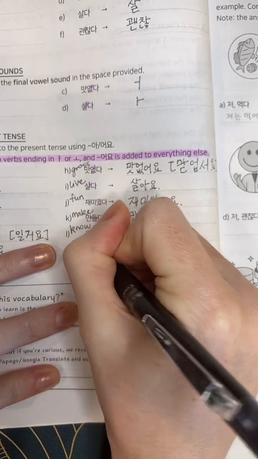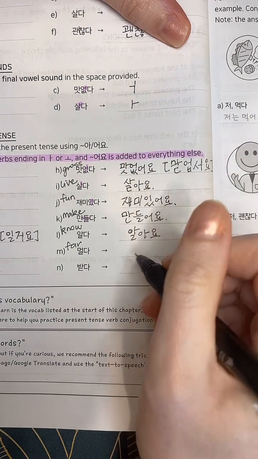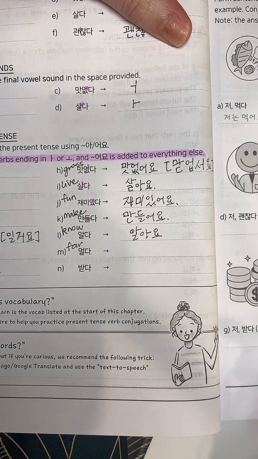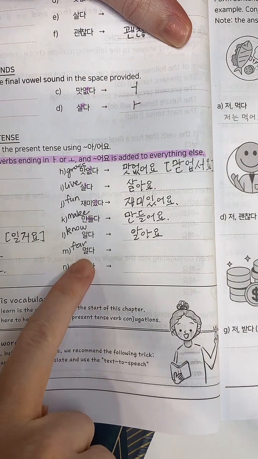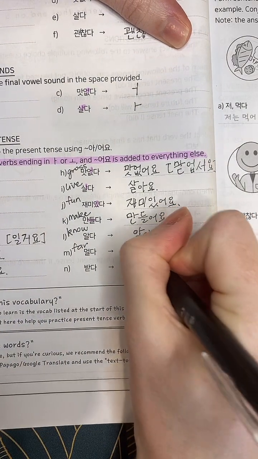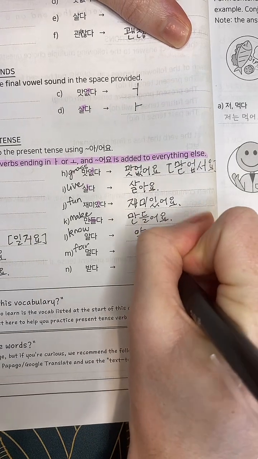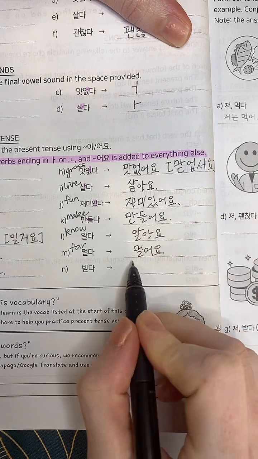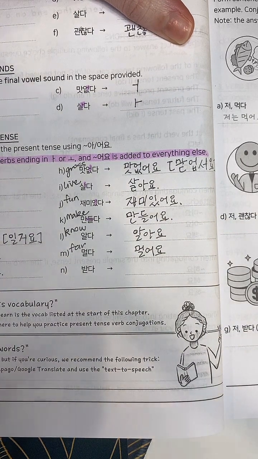Molda means to be far or far away. To not know something is mollayo. So it's actually very similar, but this is the verb molda. It ends in this o sound, so we attach oyo. Moroyo. Moroyo means to be far away. It's far.